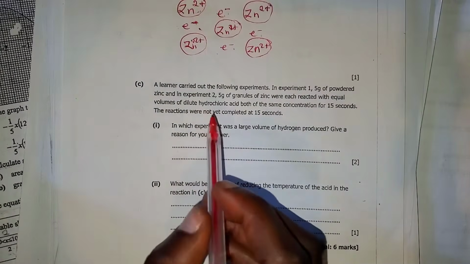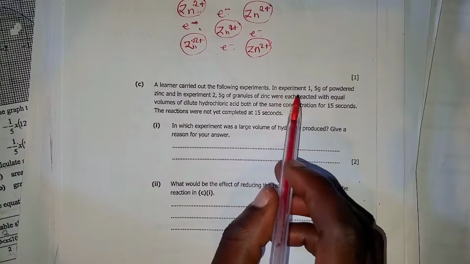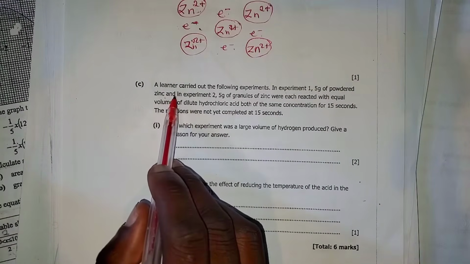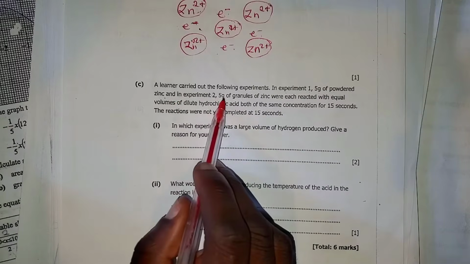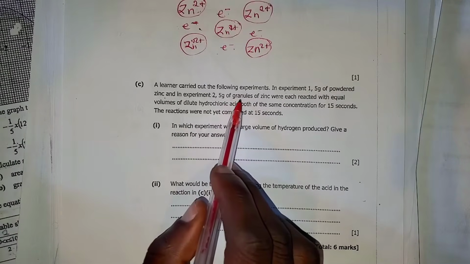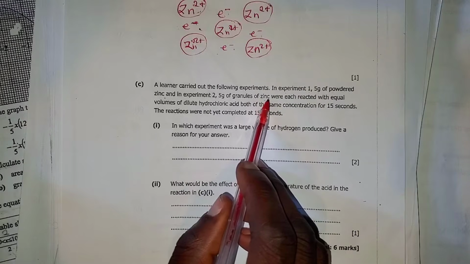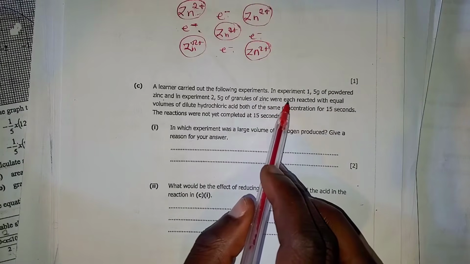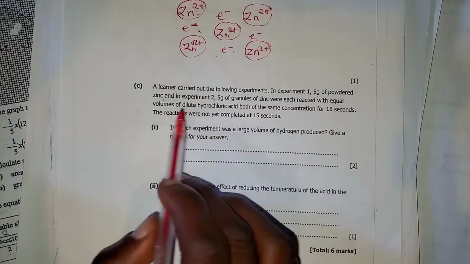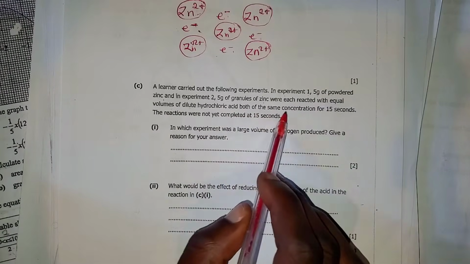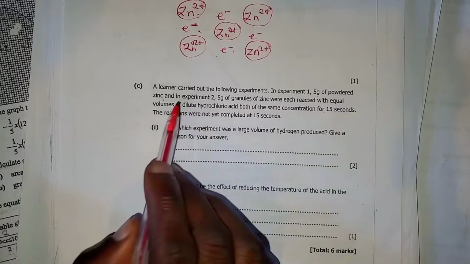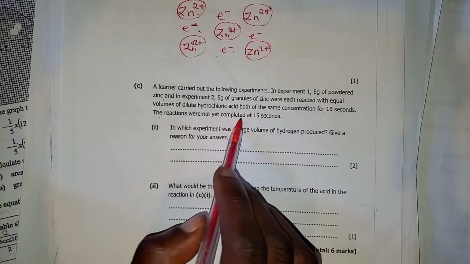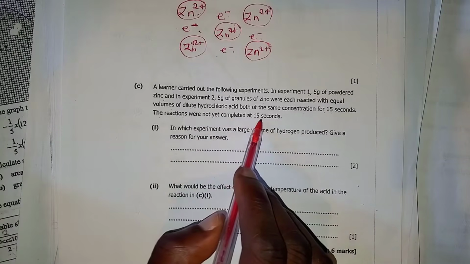A learner carried out the following experiments. In experiment 1, 5 grams of powder of zinc, and in experiment 2, 5 grams of granules of zinc. Okay, that's these chops or pieces of zinc, where each reacted with equal volumes of dilute hydrochloric acid, both of the same concentration, for 15 seconds. The reactions were not yet completed at 15 seconds.